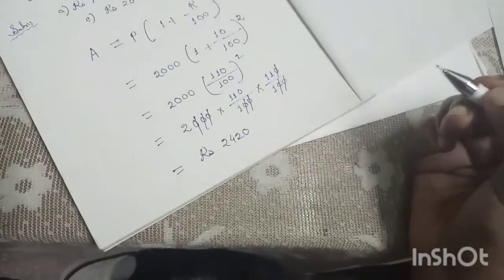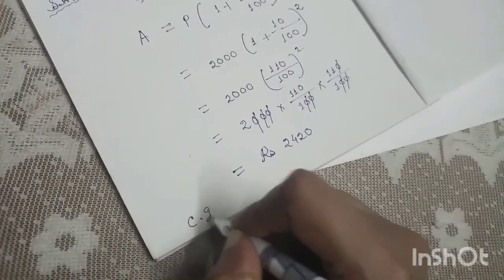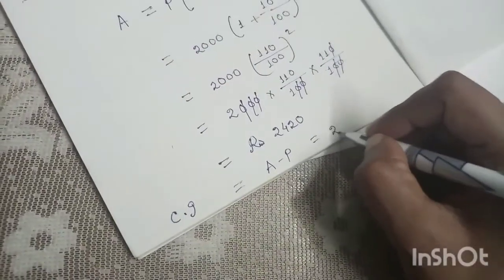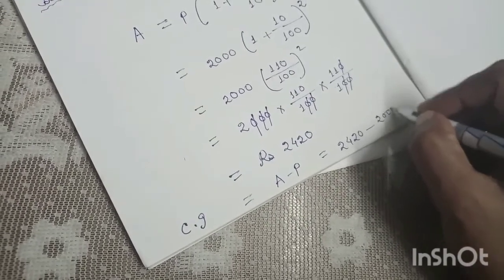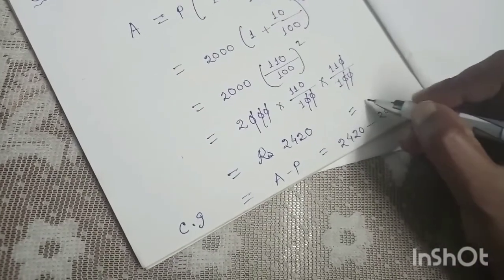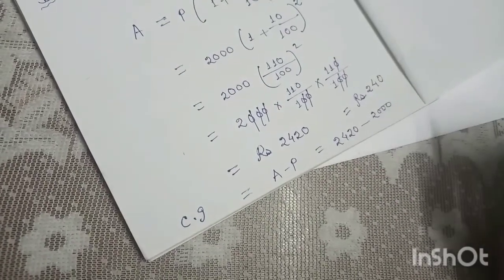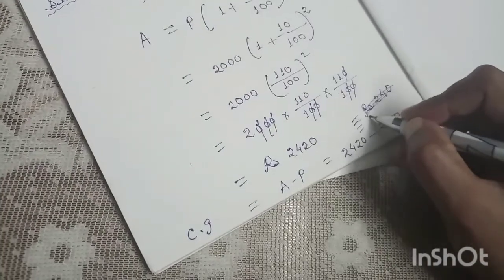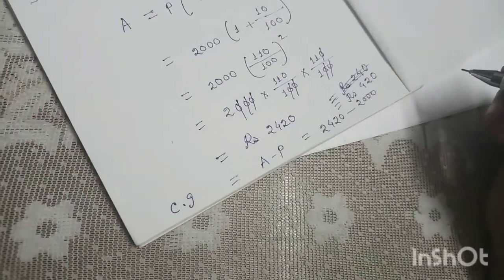So this is the A, and from here we can find out the compound interest, which is A minus P, and A here is 2420 minus what was the P, 2000. I'm doing it here in rough, don't mind it. So we have the compound interest to be rupees 420. Fine.